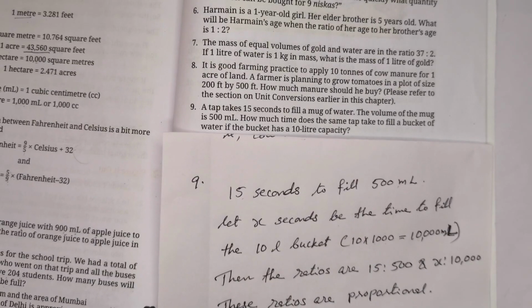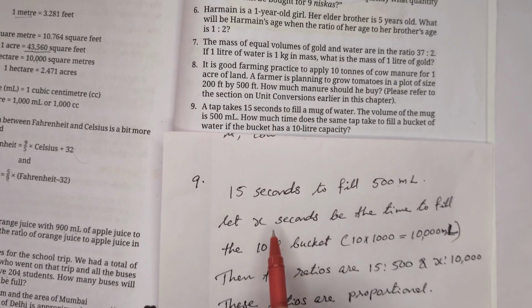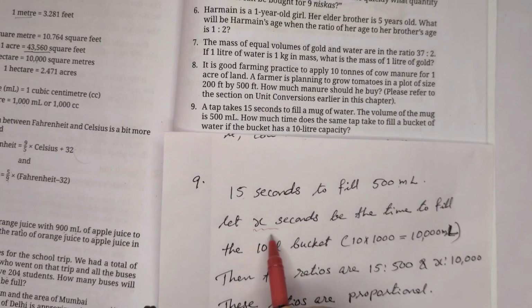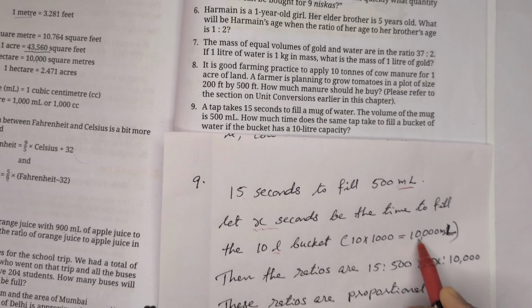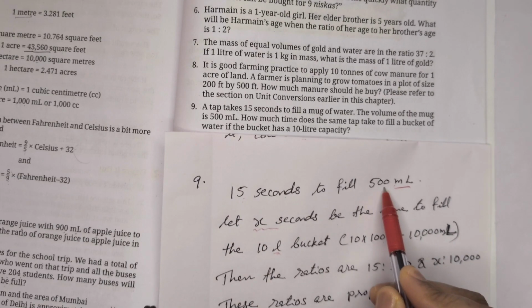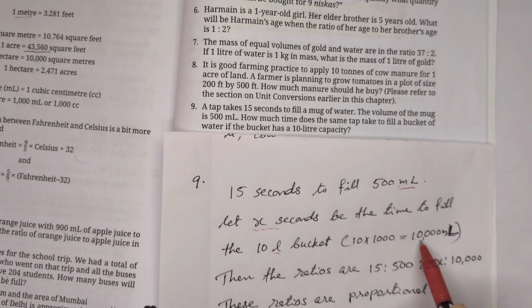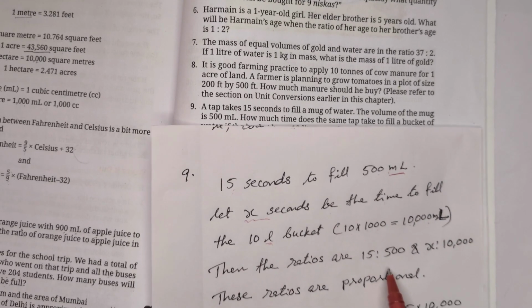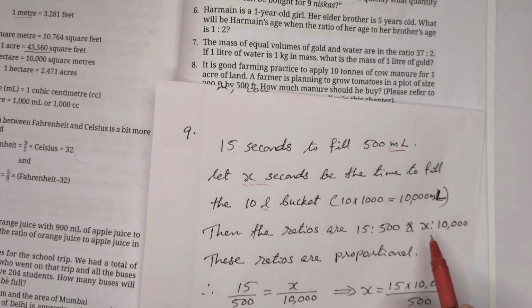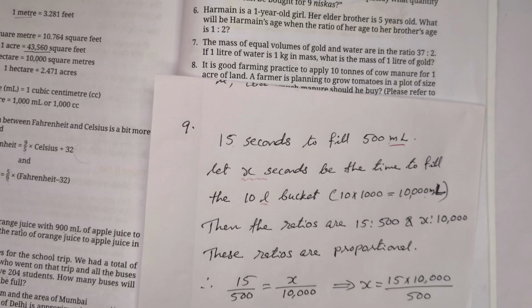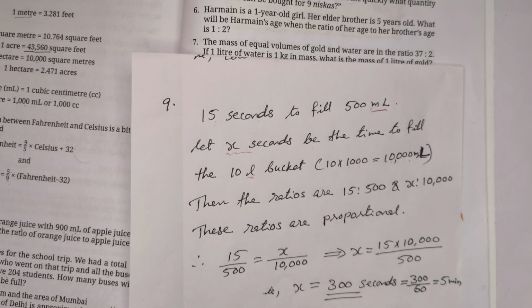And the time we can take as X seconds. Time we have to find out. Let X seconds be the time to fill the 10 liter bucket. Here this is in milliliters, so we have to convert liters to milliliters, that is 10,000 milliliters. Now the ratios: 15 seconds for 500, X seconds for 10,000 milliliters. So we write the ratio 15 is to 500 and X is to 10,000. Both ratios are in proportion, so we can write 15 by 500 is equal to X by 10,000.